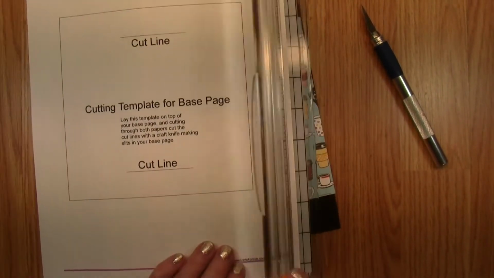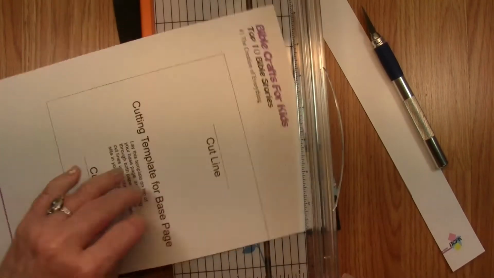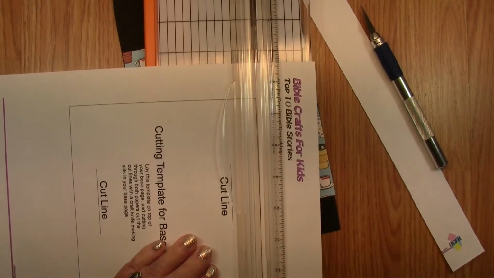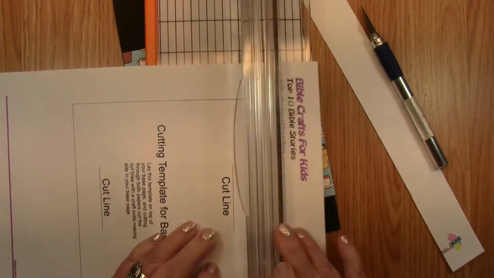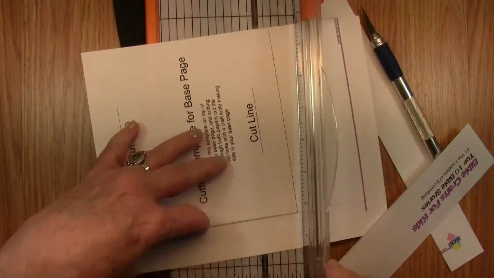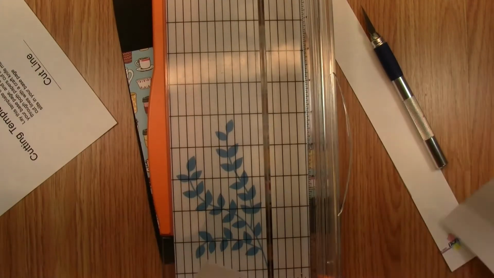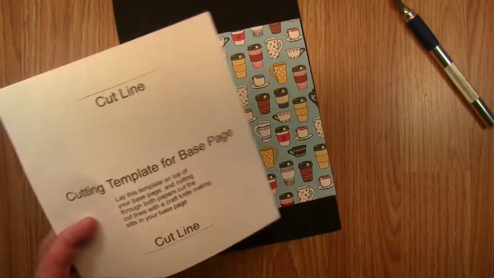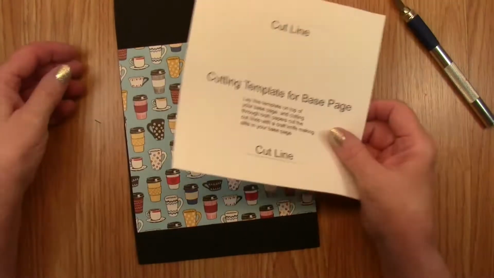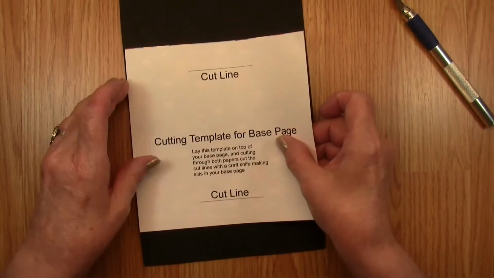Using our cutting template for the base page, we're going to cut it out and lay it on our base page, and it fits exactly 6 by 6.